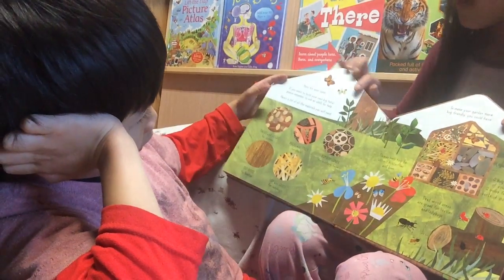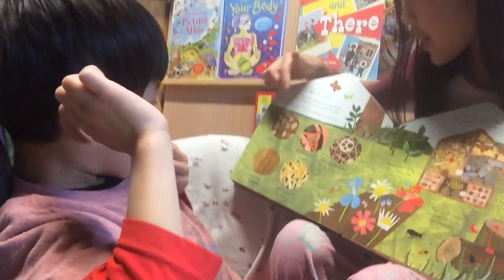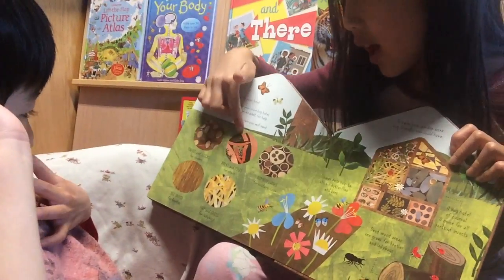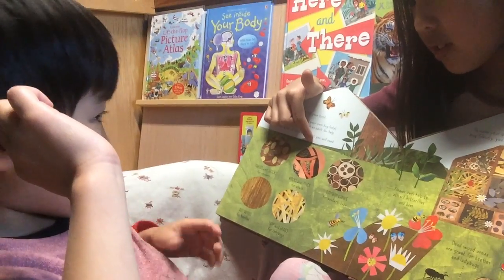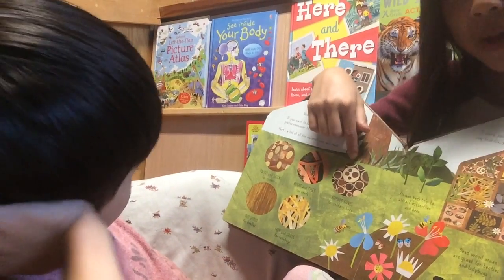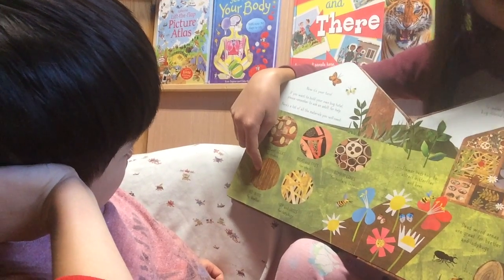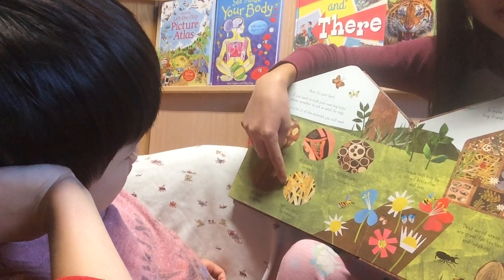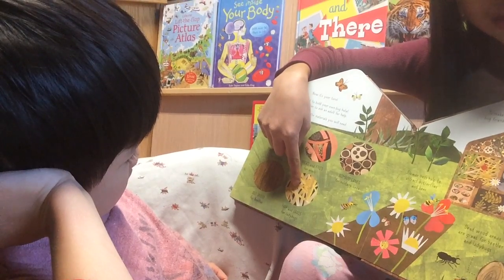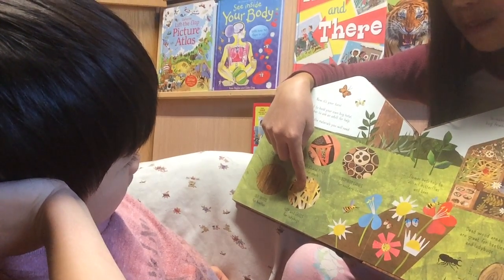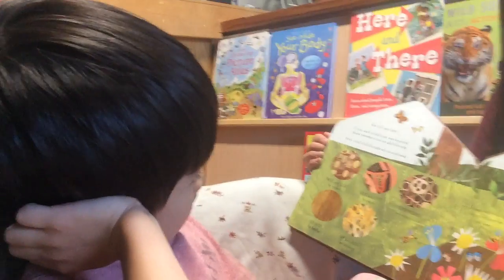Hay and straw? Okay, so who lives in twigs and sticks? Spiders. How about rocks and tiles? Snail. What about bamboo cane? Bees. Old wood? Beetle. Hay and straw? Ladybug.